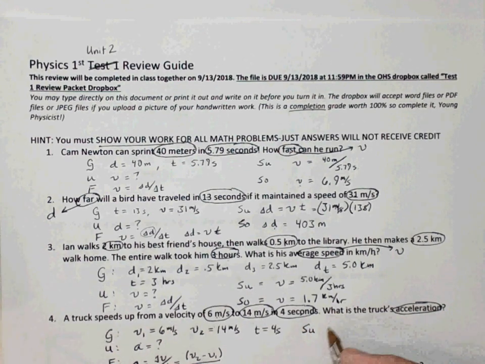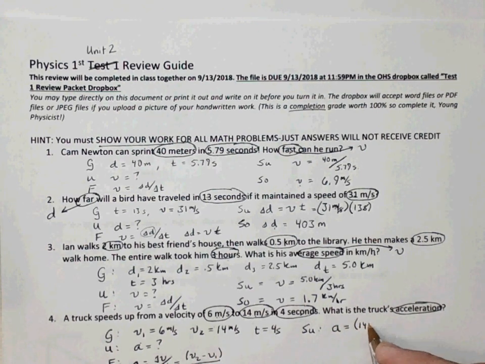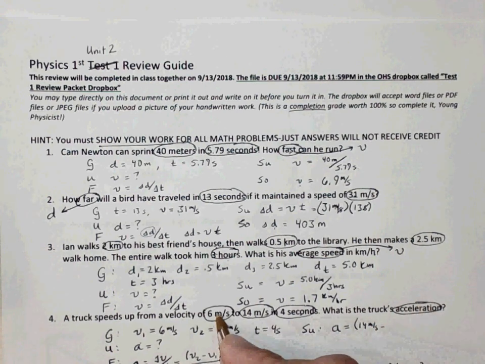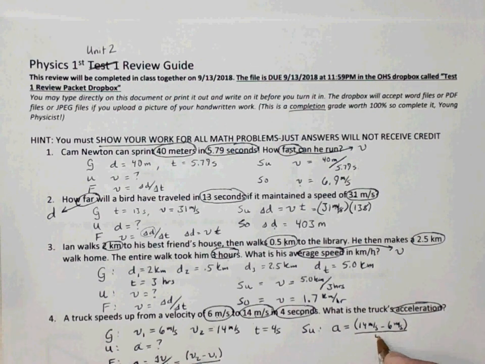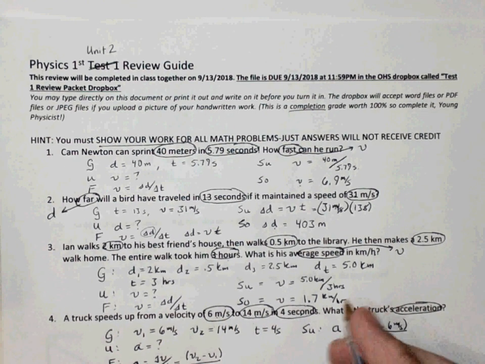Substitute. A, I don't know it. There's a question mark there. V2, my second one was 14 meters per second. My first one, he was already going 6 meters per second. And that took him 4 seconds. Now, notice the units, meters per second, or meters per second squared. That's acceleration, so I know I've done this correctly. 14 minus 6 is a positive number. Well, he's speeding up. His acceleration is positive, so that makes sense.